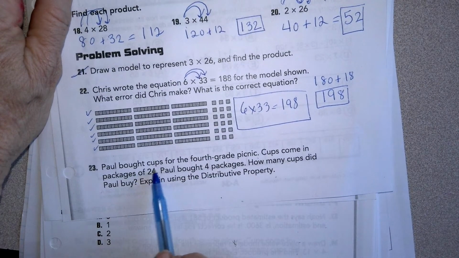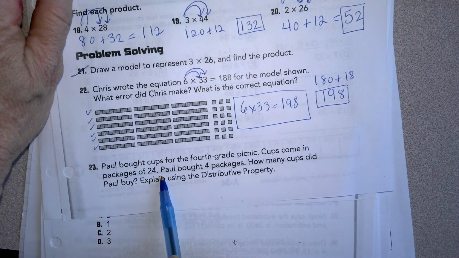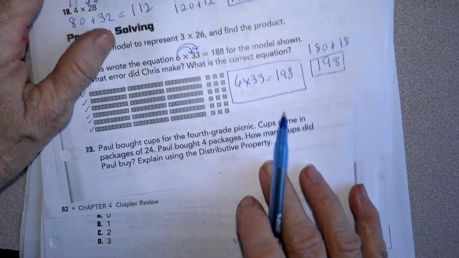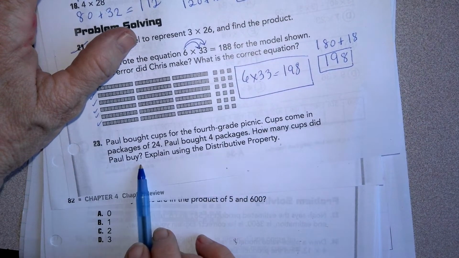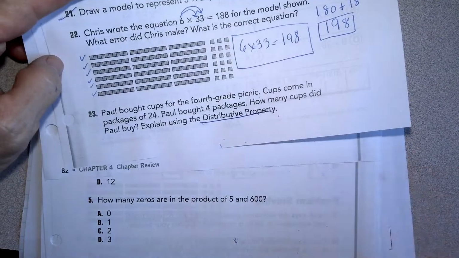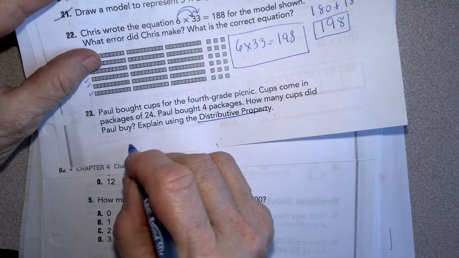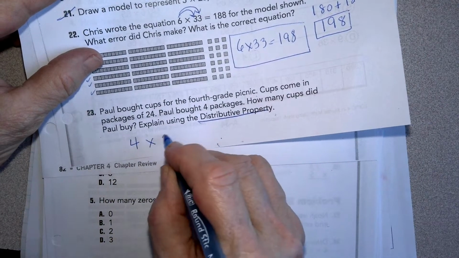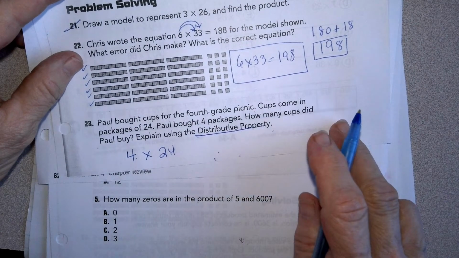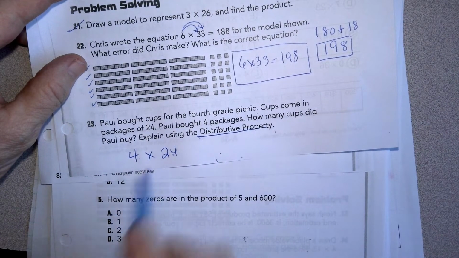He bought cups for a 4th grade picnic. Cups come in packages of 24. He bought 4 packages. So how many cups did he buy? Explain using the distributive property. So girls and boys, you need to know that property. If you're using the distributive property, put the single digit first times 24. He bought 4 packages of 24. We're not going to explain it, we're going to do it. So you ready? Write that down.